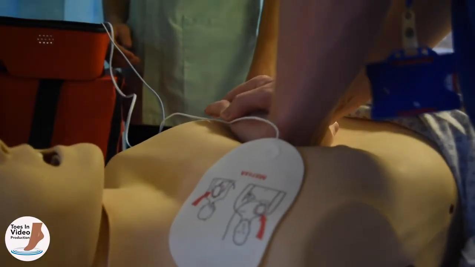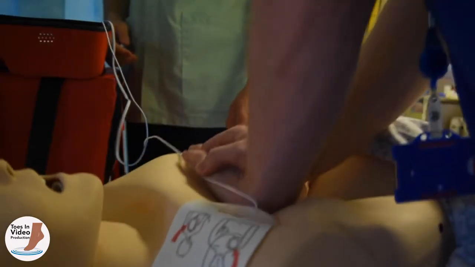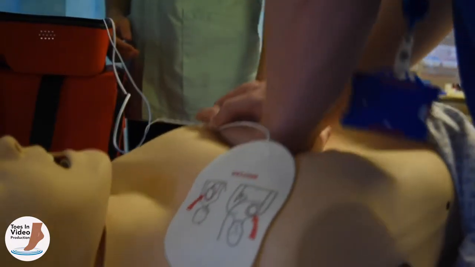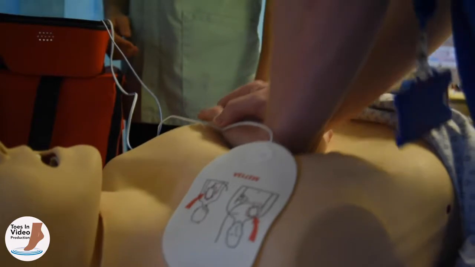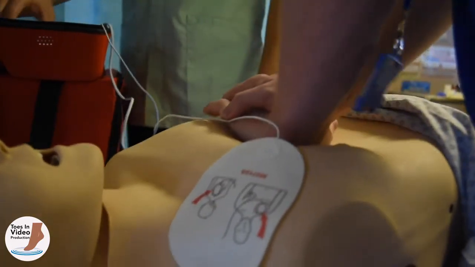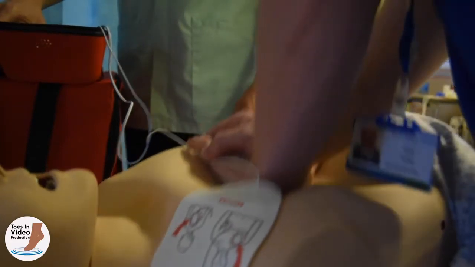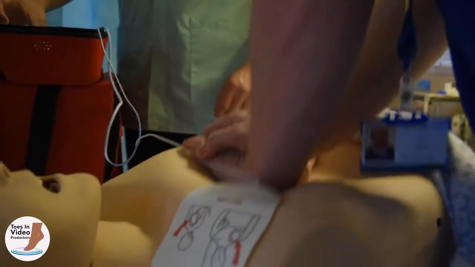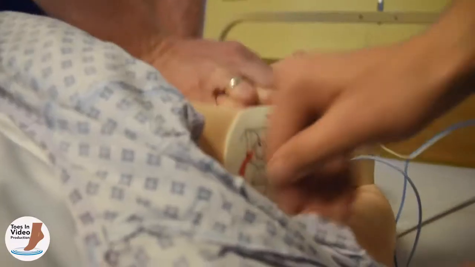Bear in mind extra safety requirements if the patient has collapsed in a shower, bath or on any wet surface. Ensure as much water is drained away as possible and that no rescuers are in contact with the patient via any standing water. In this case, the patient needs to be dried only where pads are going to be placed.